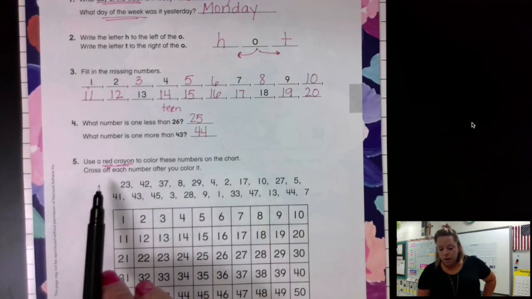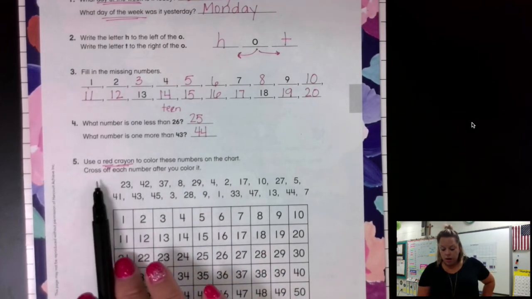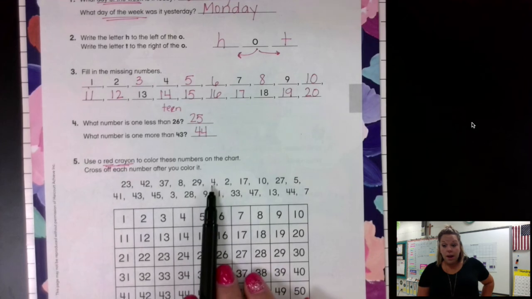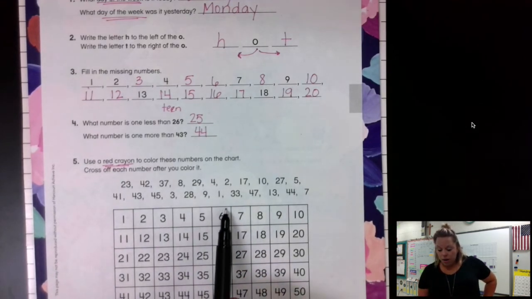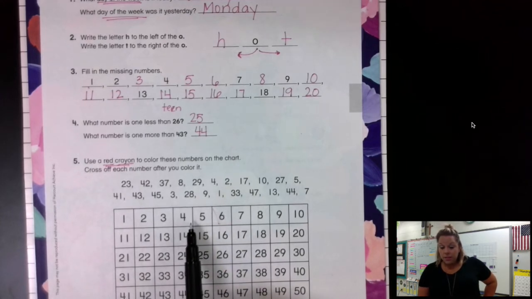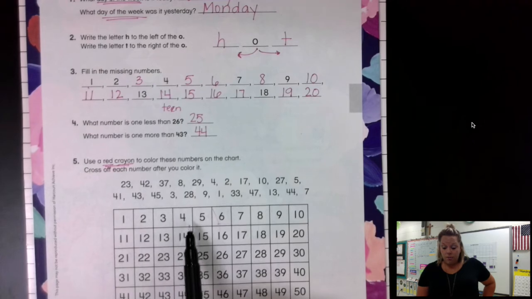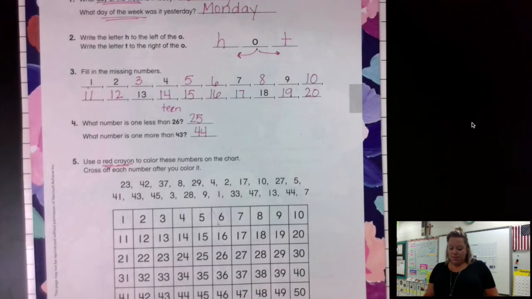All right, here we go. It says use a red crayon to color these numbers on the chart. Cross off each number after you color it. Remember that we want to make sure that we are in the lines because they like to give us little messages. So if we're not in the lines and we're all sloppy all over the place, then we're not going to see their message. Okay, let's make it happen.